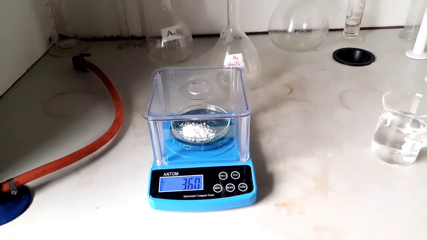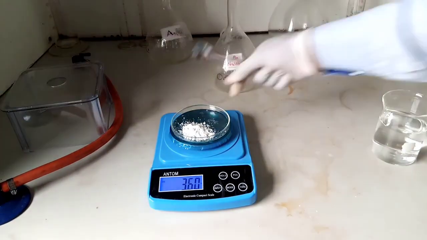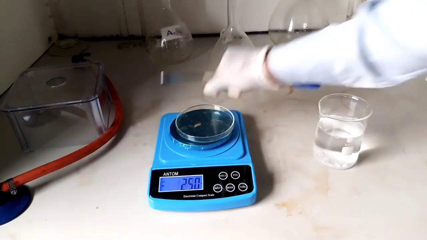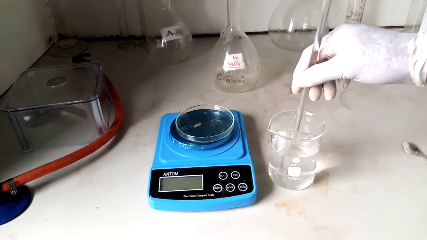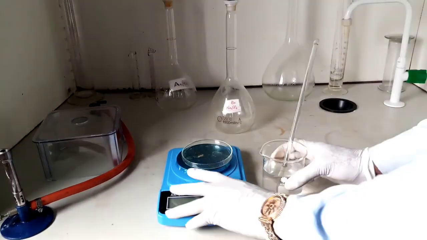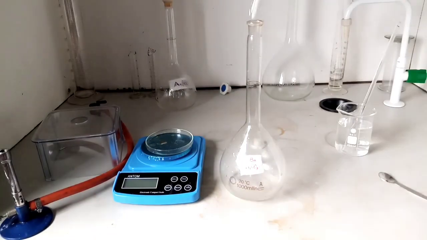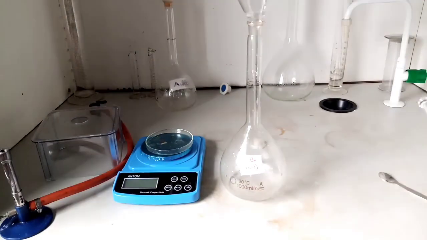And here we go. You go further to dissolve in a little quantity of water. You stir to ensure all particles dissolve properly in it. And after stirring, here is our 1000 ml volumetric flask. You add it to it.